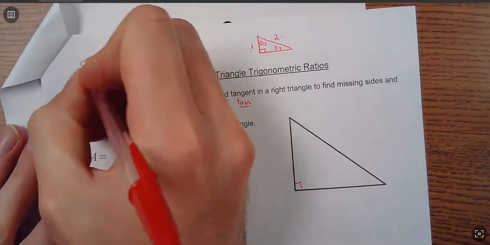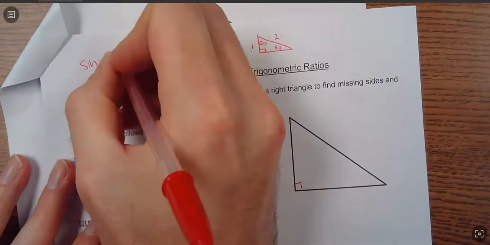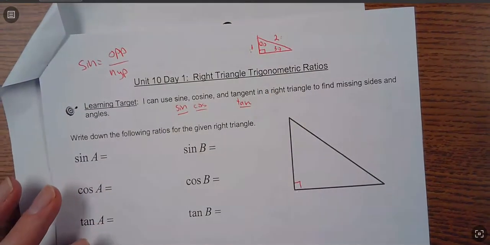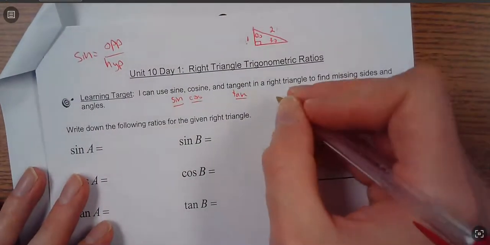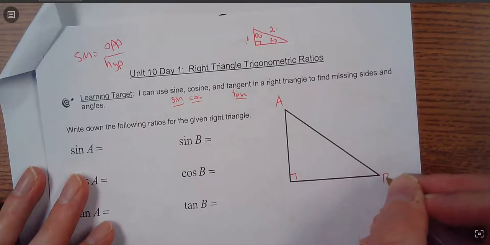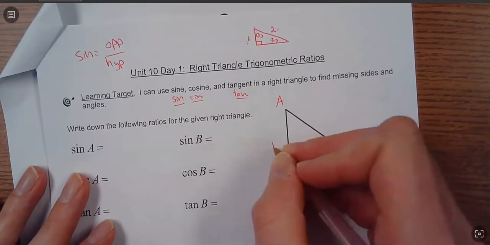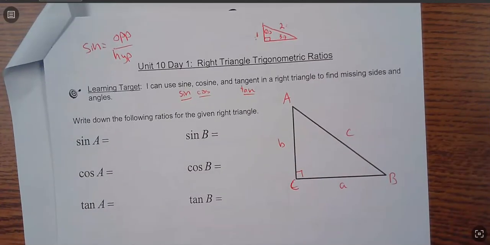Sine is when you're talking about the opposite side over the hypotenuse. Opposite over hypotenuse. Let me call this A, B, and let this be angle C down here, so this would be side B, side A, side C. It depends what angle you're talking about.